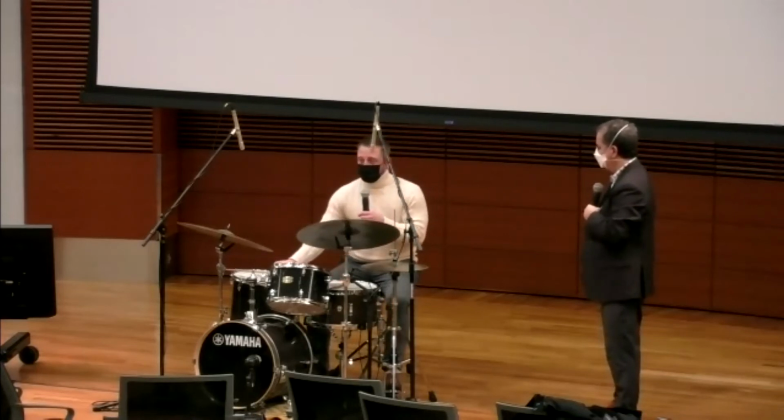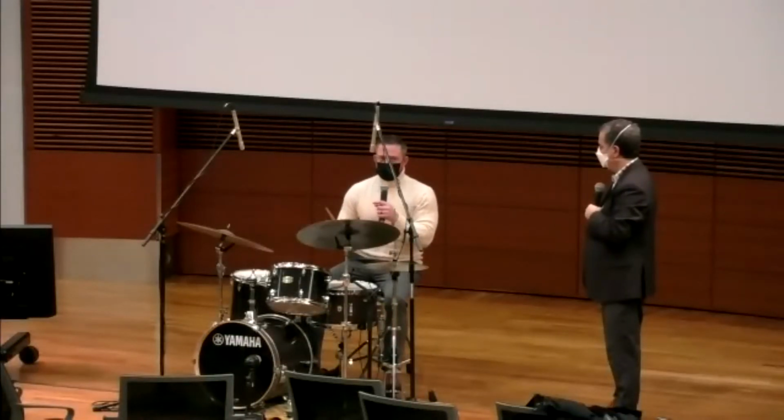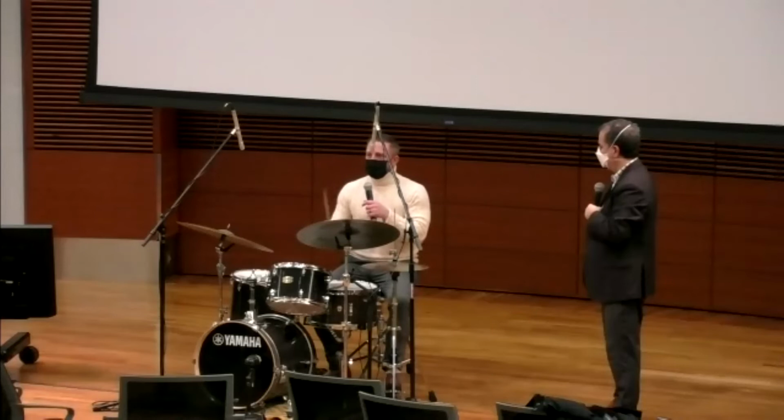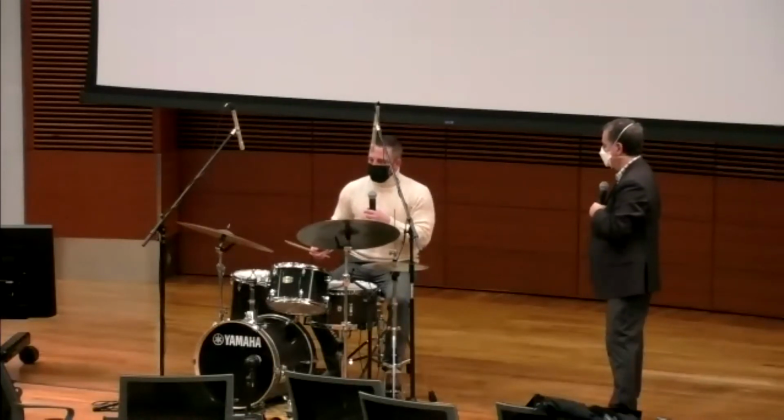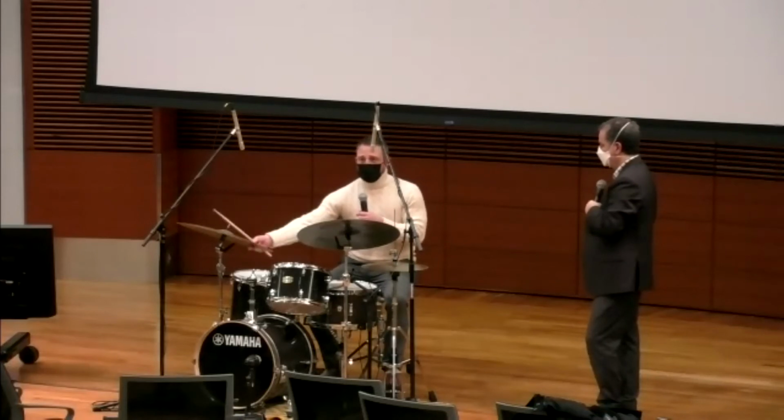So I can use these as rides while I'm playing a groove, or I can actually crash it, which is the role of what would be called a crash cymbal, which is traditionally smaller, and it's mostly an effect cymbal that you would just hit once at the end of a phrase or at the beginning of a groove or at the end of a drum fill to kind of define the ending of something or the beginning of something. So yeah, I can utilize these cymbals because they're so thin as rides and also crashes.